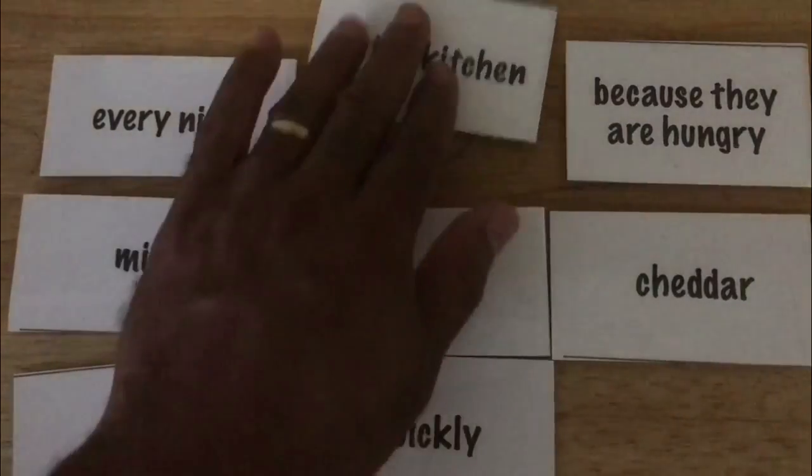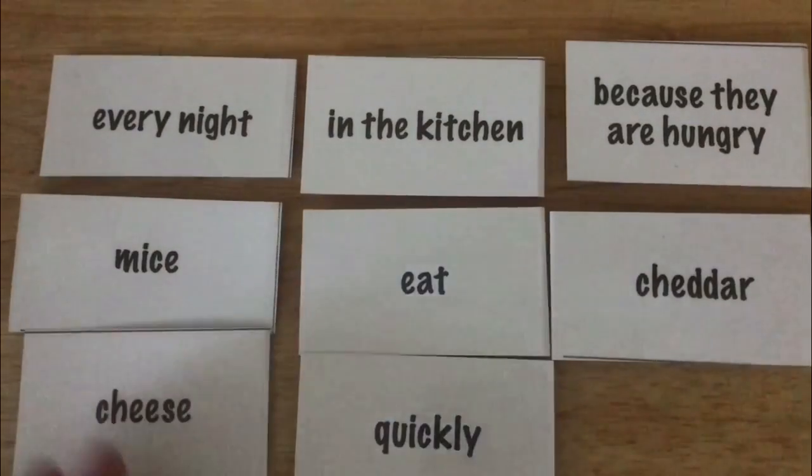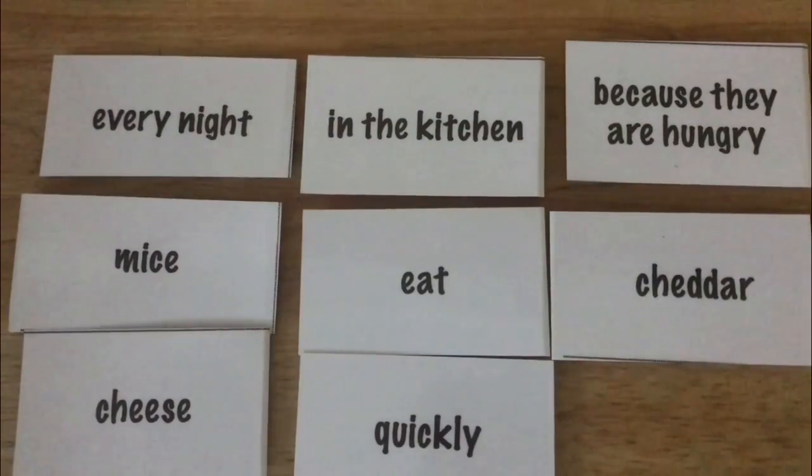So now we've learned how to put sentences together and how to analyze them and how to expand them. This will help you to improve the way you read and the way you write.